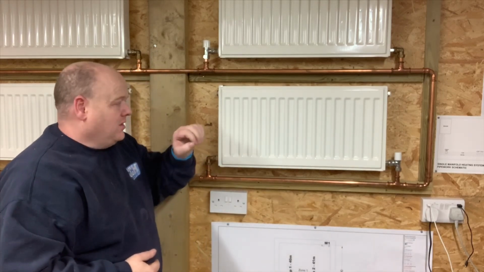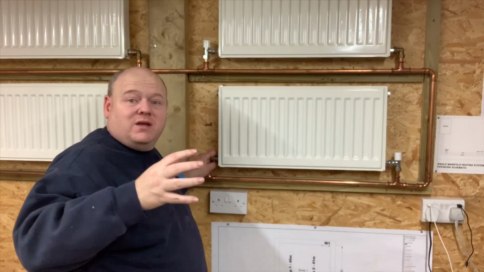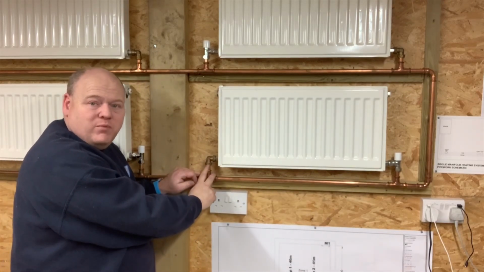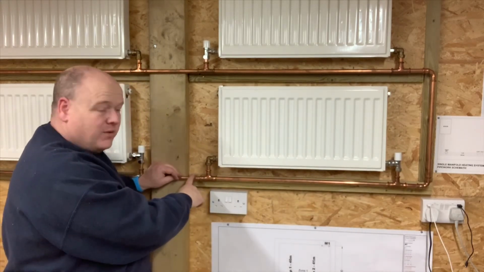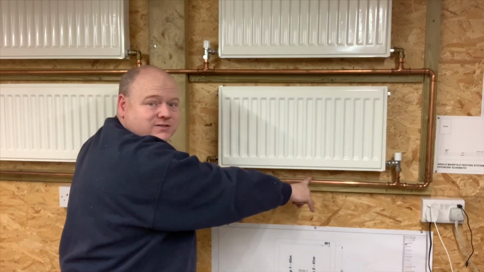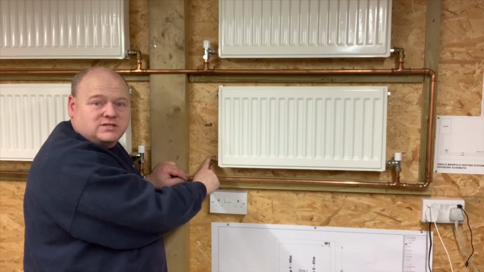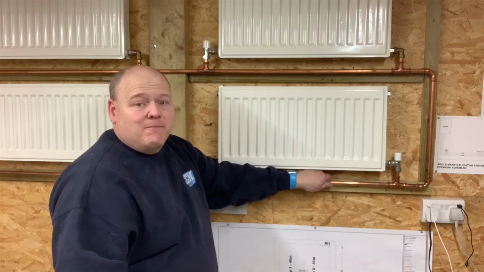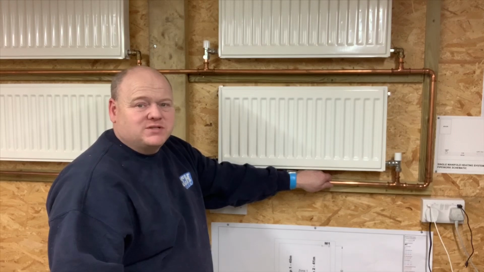The pluses and minuses with a one pipe and a two pipe: with a two pipe, the flow of water is forced by the pump to go into the radiator and round the radiator. With a one pipe system, the pump could just pump directly past, and it's only working on heat transfer up into the radiator. So one pipe systems sometimes work really well, but they're not normally as good as a two pipe system really.